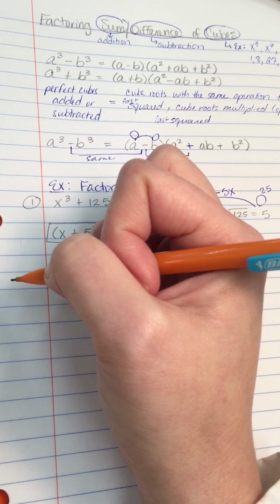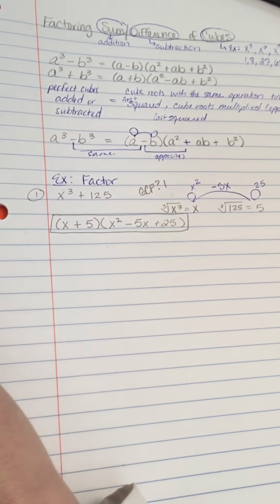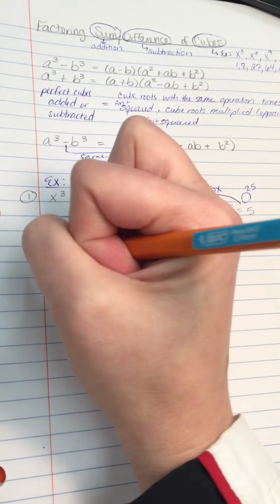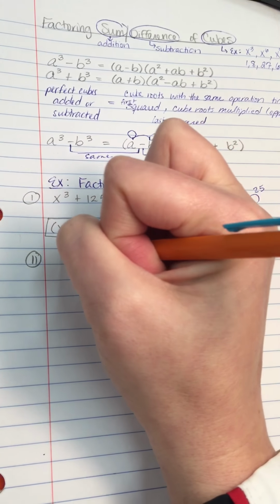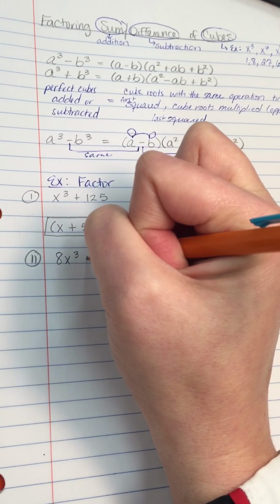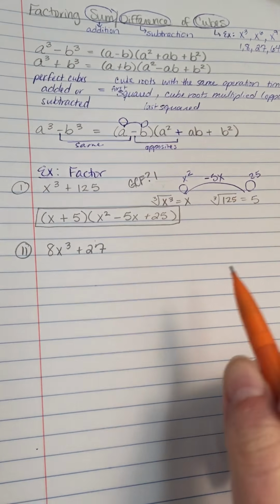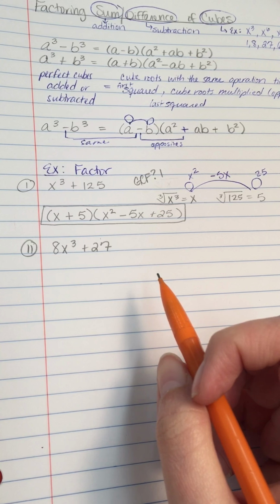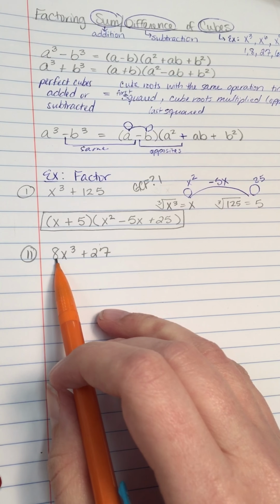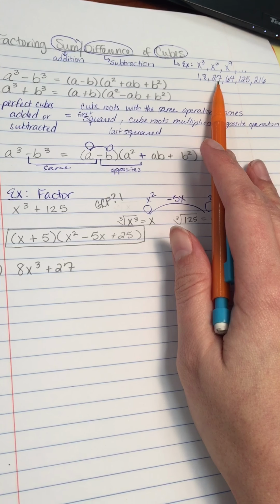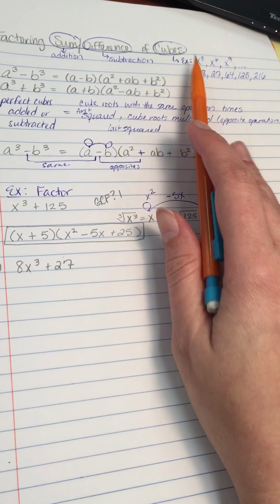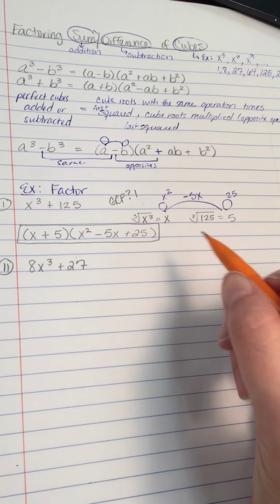Let's do number 11. It is 8x cubed plus 27. Okay, 8's a perfect cube. It's in my list. 27's a perfect cube. And x cubed is a perfect cube because the exponent is divisible by 3. All right, so I just do them over the side.